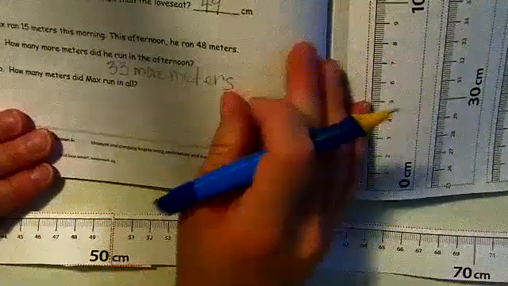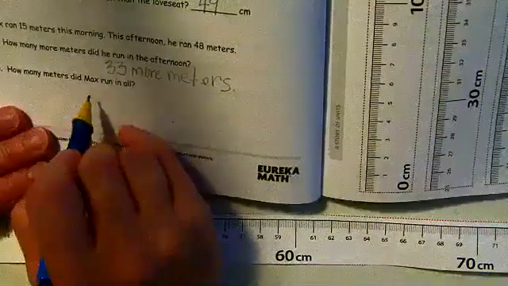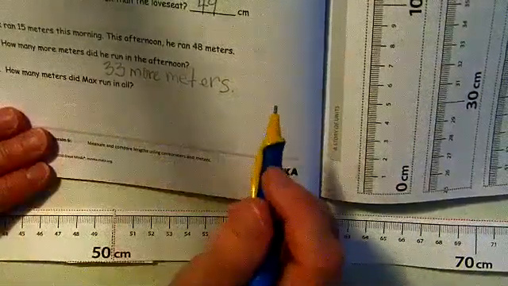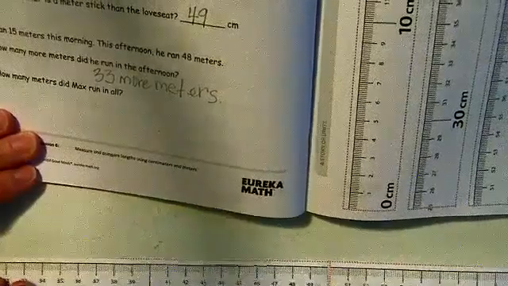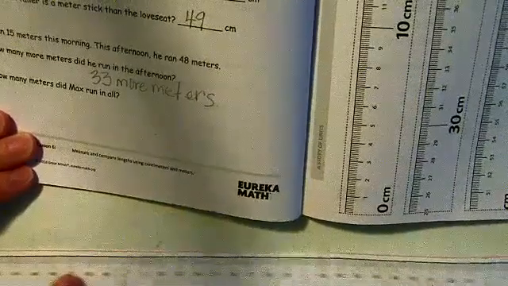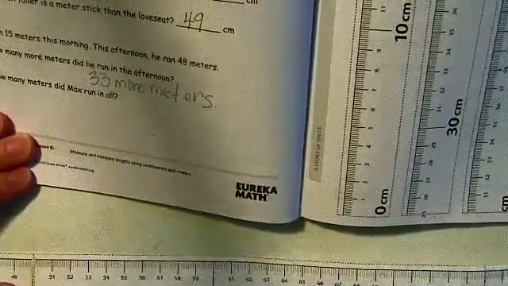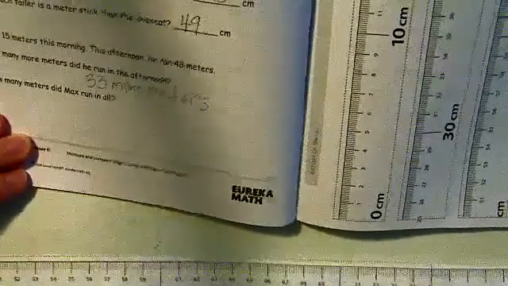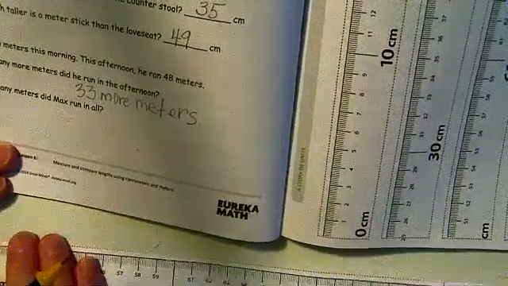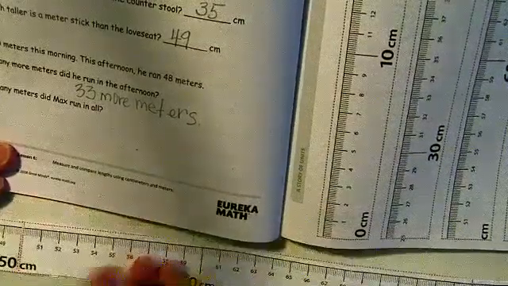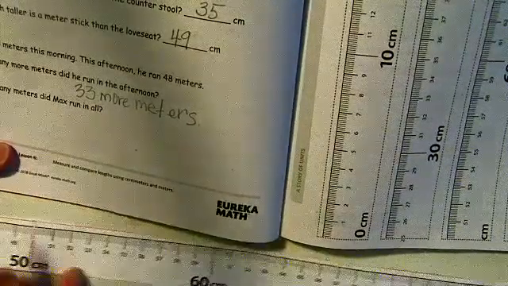The second question is how many meters did he run in all? So from 15 to 48 was 33, but we need to figure out 15 more than 48. So we're going to count on from 48.